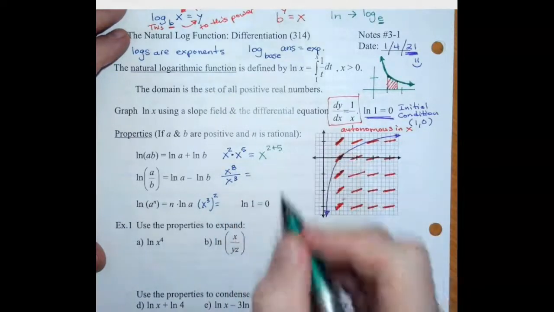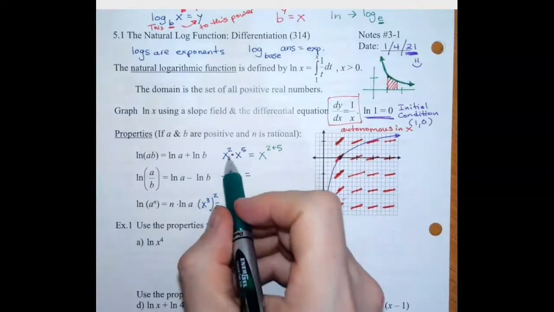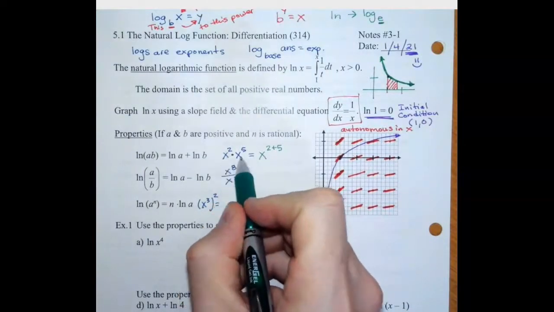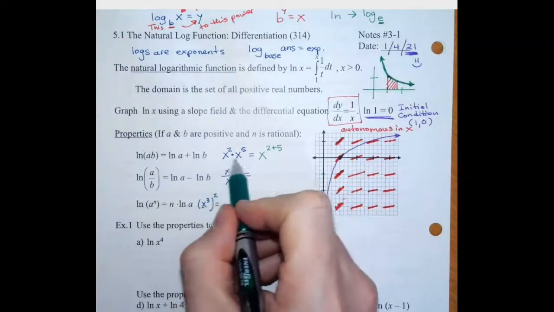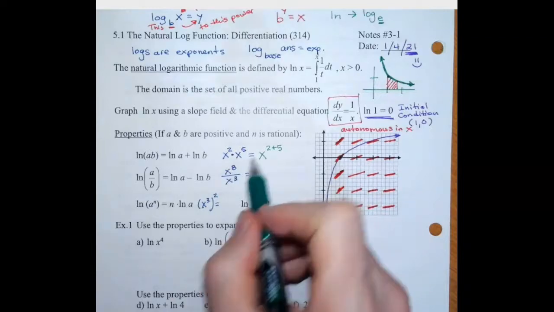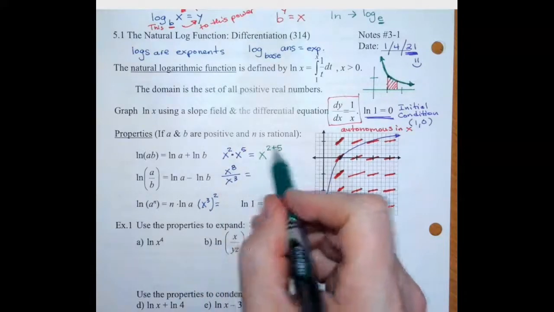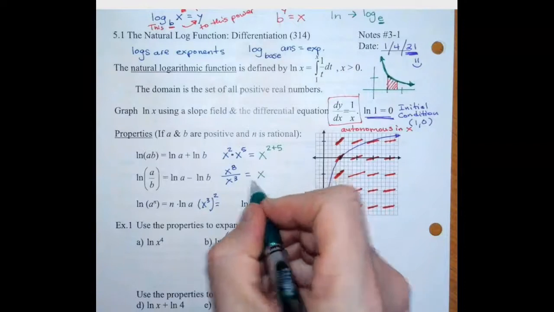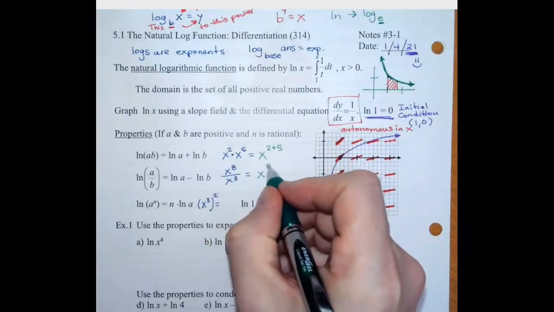And that shouldn't be that big of a deal. We shouldn't have to memorize that rule. We can just look at what it is. This is x times x. This is x to the 5th. And that would be 7 x's being multiplied together. So that fits that. Here we would be dividing, and so we would subtract.